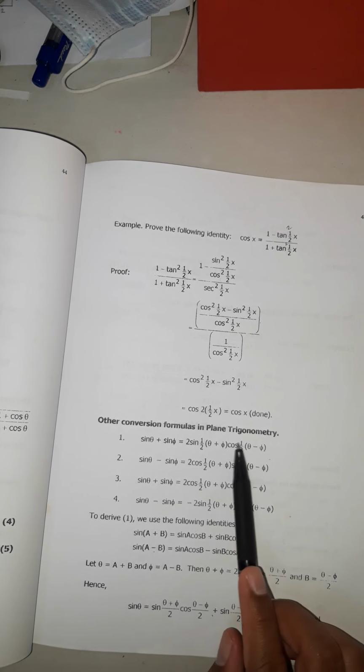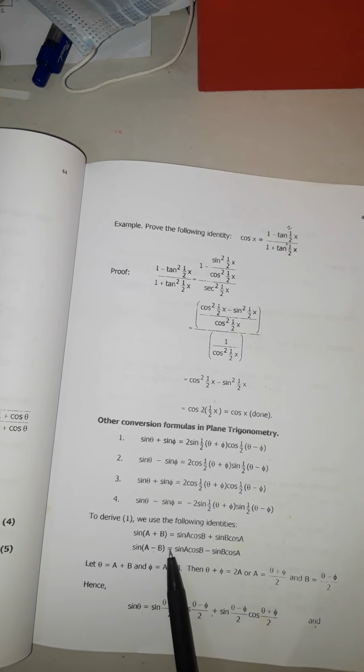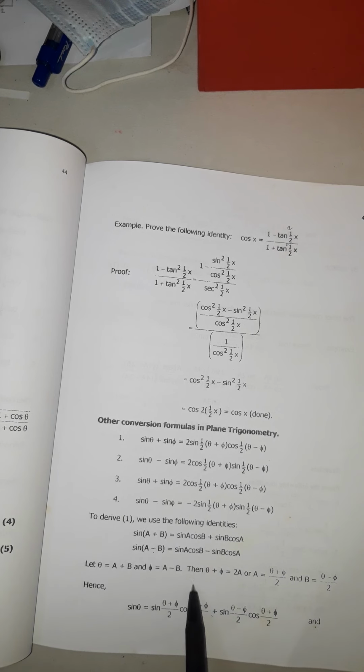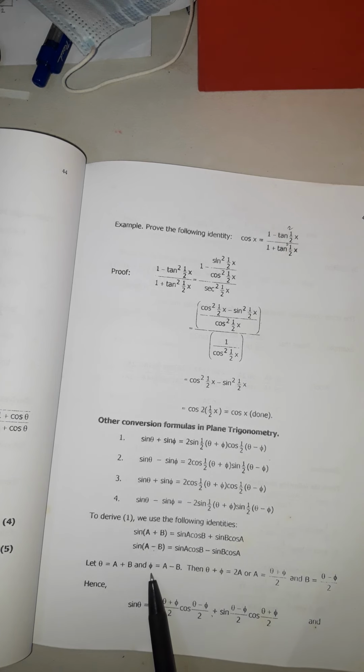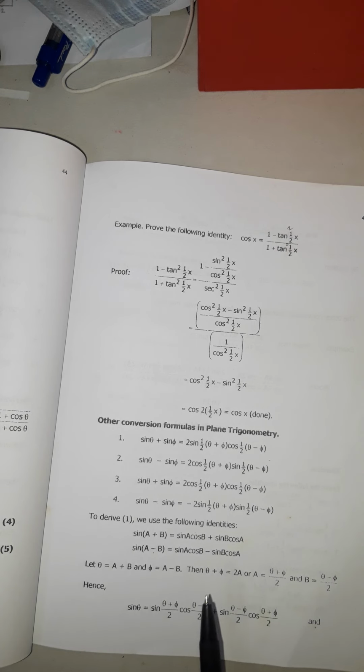Other conversion formulas in plane trigonometry. We use the following identities: sin A plus B and sin A minus B. Let us derive them. Let theta become A plus B and phi become A minus B. If we add the two, the B's cancel because it is plus B and minus B. The result is 2A, or A becomes theta plus phi over 2.